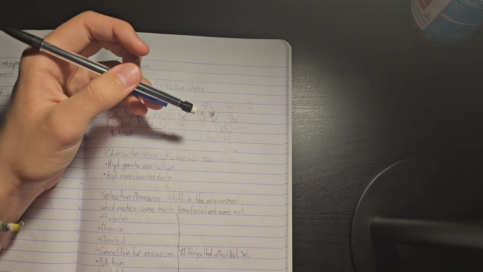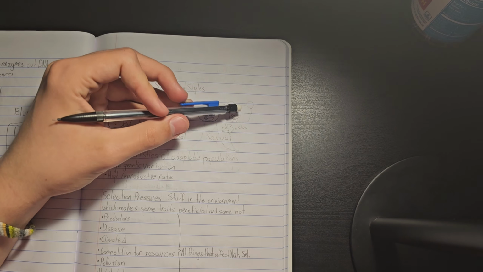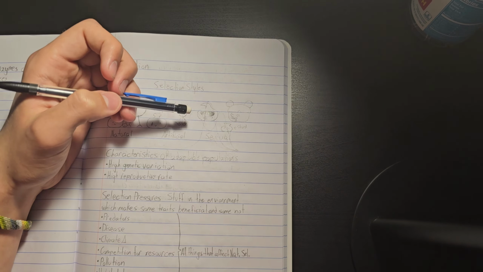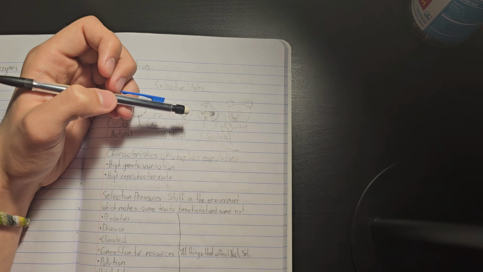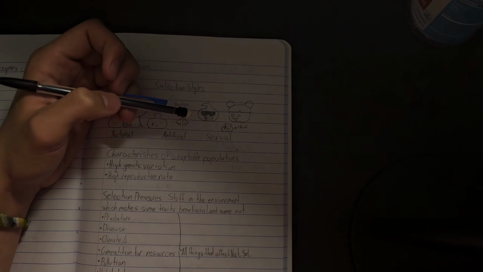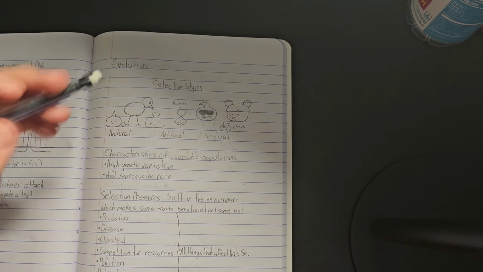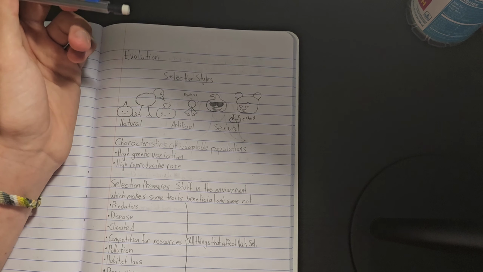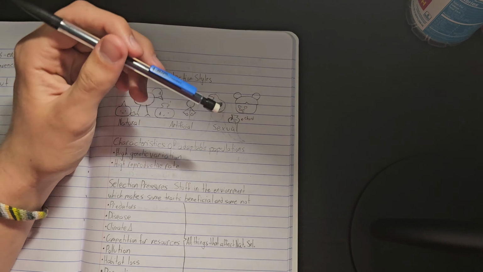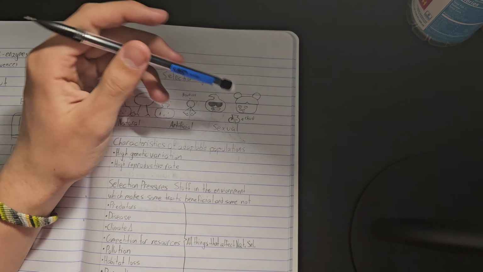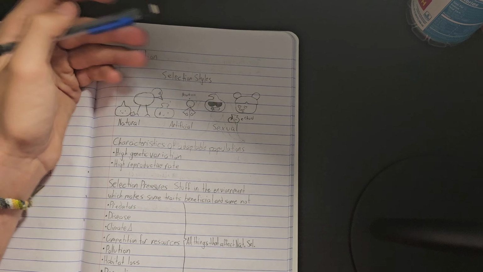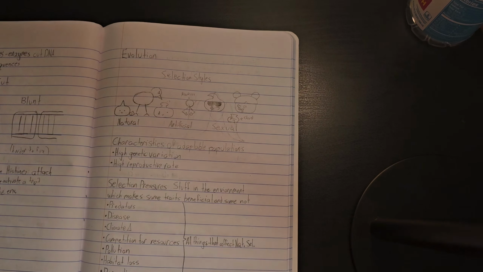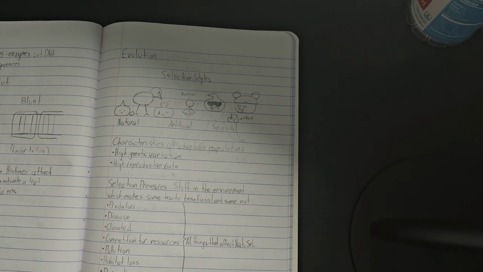Then there's sexual selection. This girl finds this guy super attractive, and she will want to have her kids with him. So she and him will have a kid, and his traits will be passed off. But this guy over here, he's not getting the girl. He's not going to be able to reproduce. So his traits won't be passed off. That's the main premise of that.